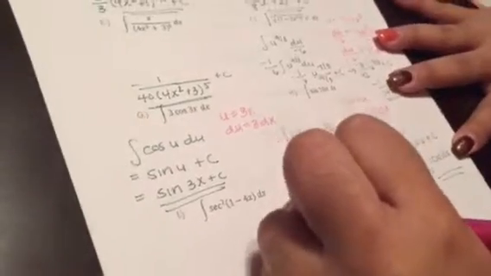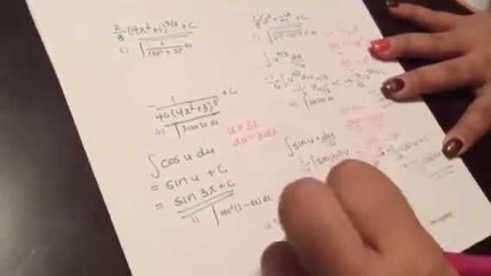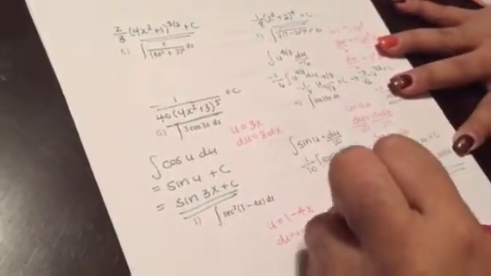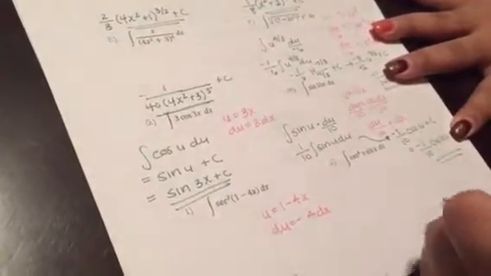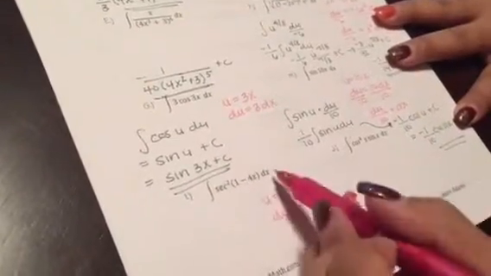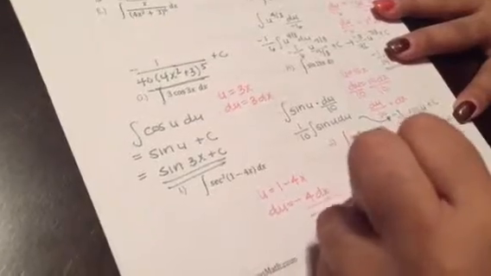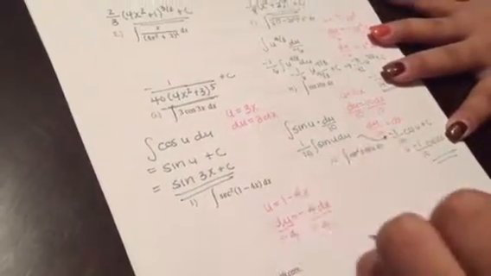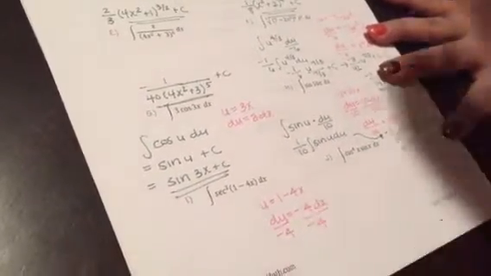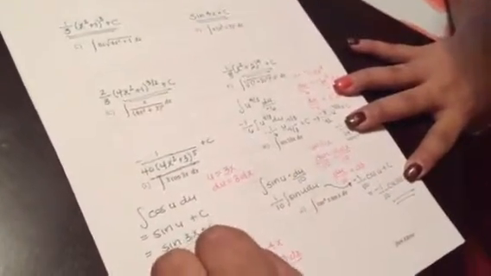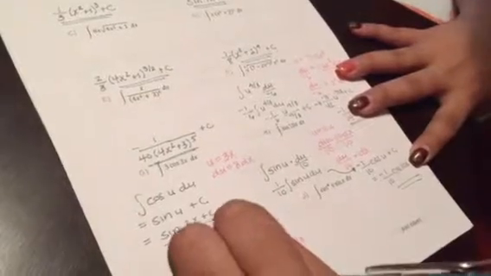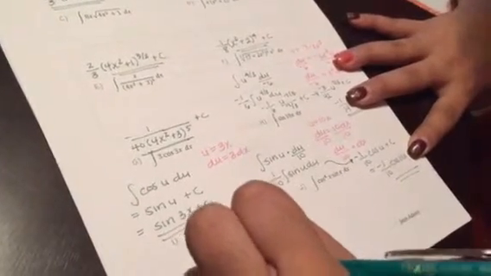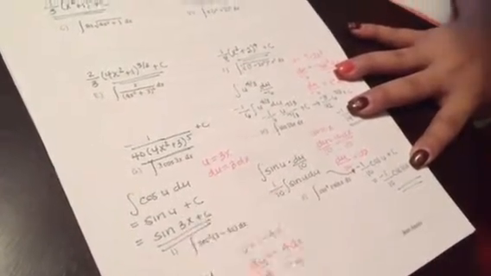Here we're going to let u equal 1 minus 4x. du is negative 4 dx. Within the original one, we only have the dx portion, so divide by negative 4. Rewrite the integral, so it's secant squared u times du over negative 4.